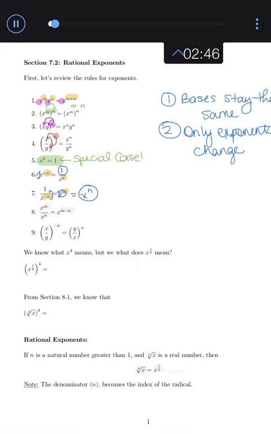What if you're dividing? Again, as long as the base matches, it will stay the same. Then you're just worried about your exponents. What do you do to your exponents when you're dividing? You subtract. Here's another one. What if you have a negative exponent on an entire fraction? That means you've got negative exponents on everything. Well, you can just make the whole thing positive by flipping the entire fraction upside down.